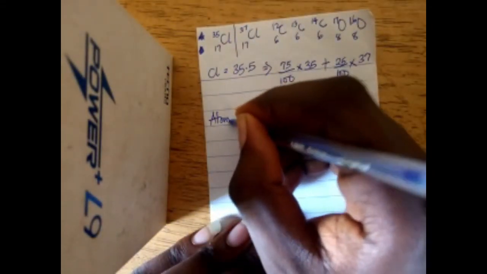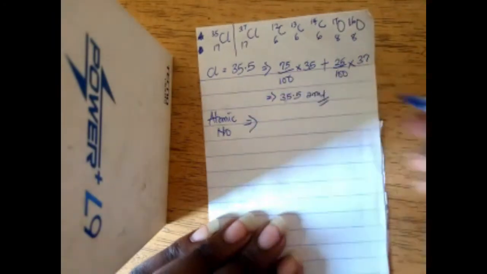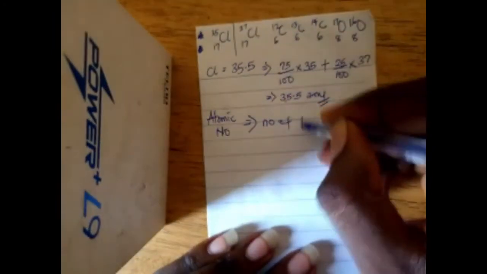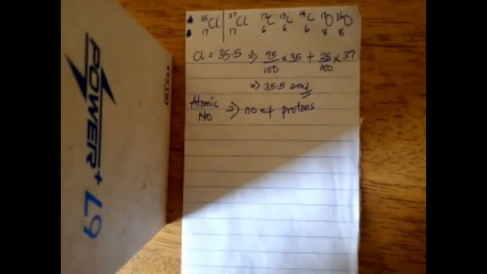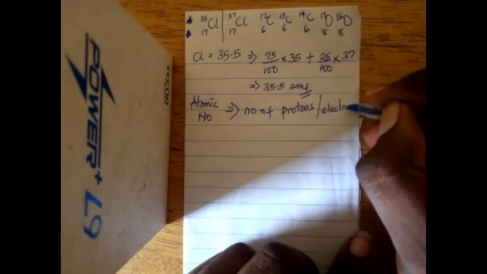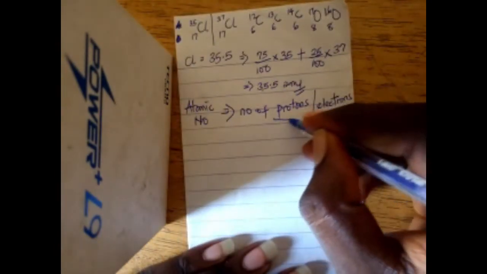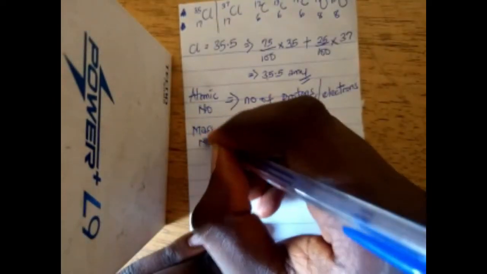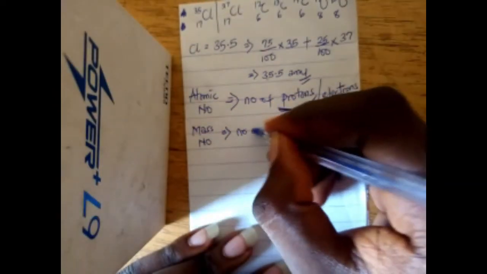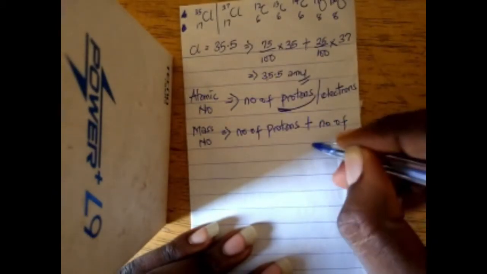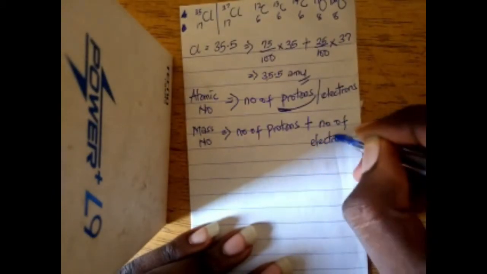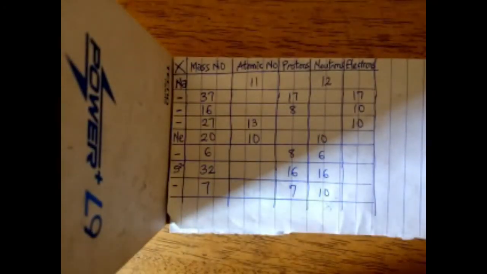The first thing to note is that the atomic number is the number of protons, which can also be the number of electrons. But our primary focus is the number of protons. And also recall that the mass number is the number of protons plus the number of neutrons. So we use these simple formulas to figure this out.